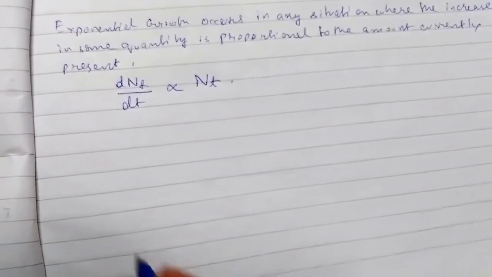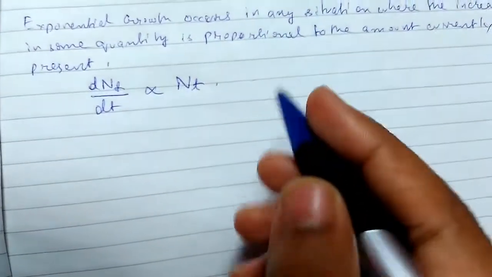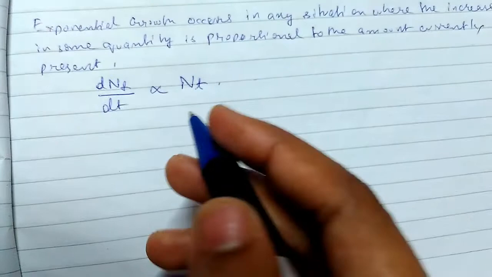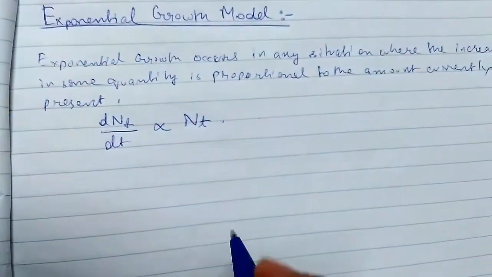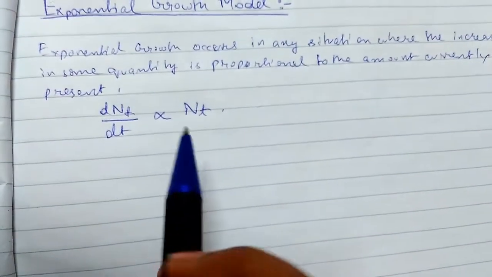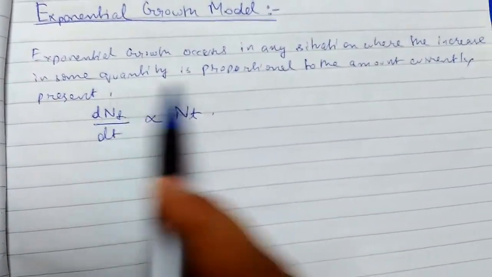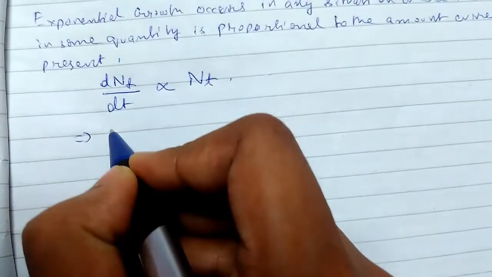So now I'll just derive the expression. For most events of interest in the environment, it is usually assumed that the growth curve is a smooth and continuous function. One way to state the condition is exponential growth, where the rate of change of the quantity n is proportional to n. That is what I explained here. So now I'll just remove the proportionality sign.